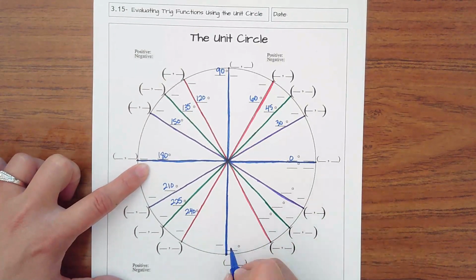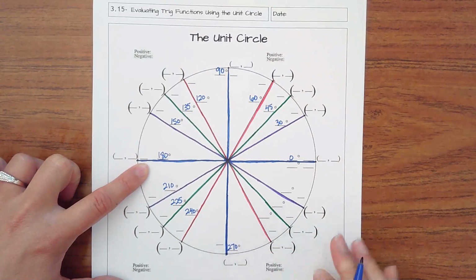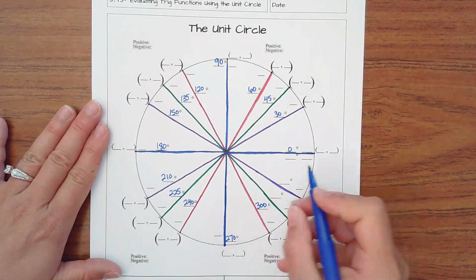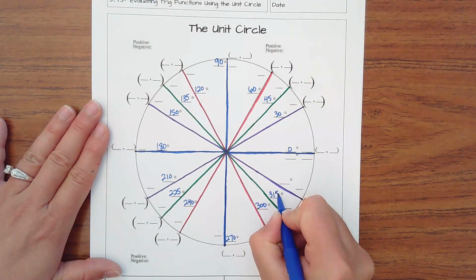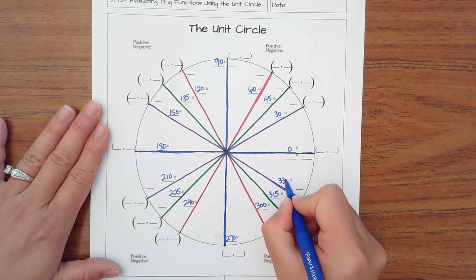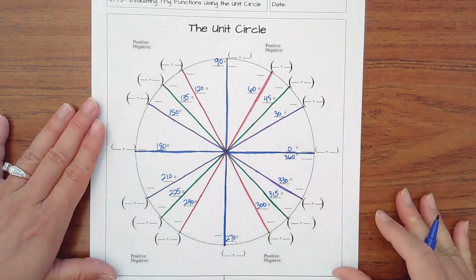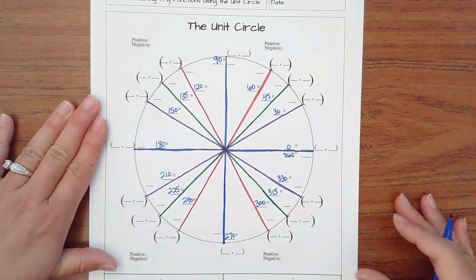Then we have our 270. 270 plus 30, we have our 300. Plus 15, plus 15 would be our 330, which puts us 30 degrees away from a 360. Let's go around and do our pi.